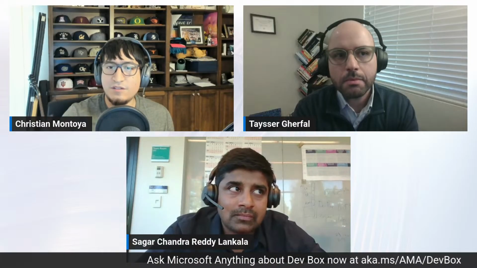Going back to the serverless GPUs, I know you mentioned that you enable that at the project level. How does a DevBox user actually trigger it? I guess I want to actually use the GPU.